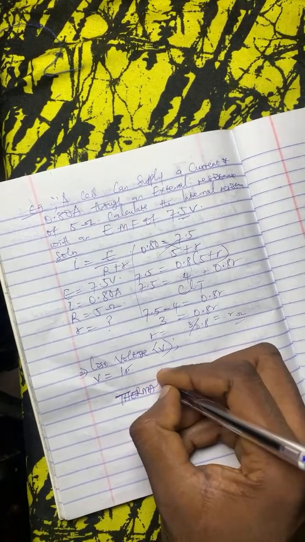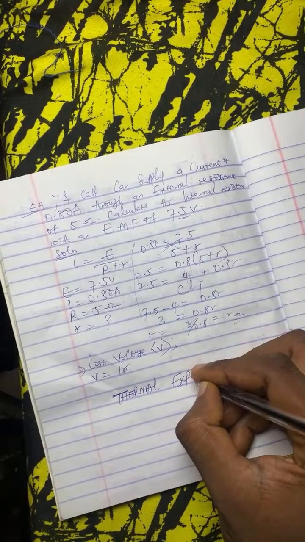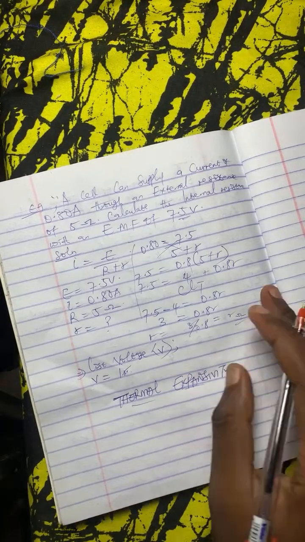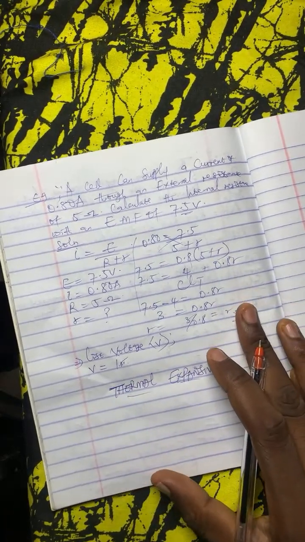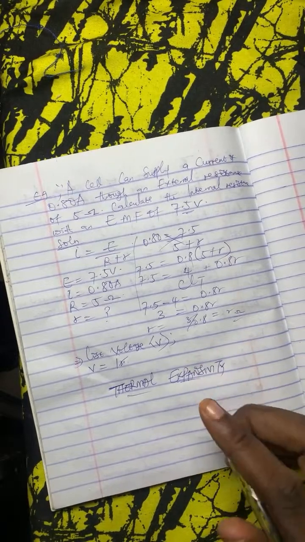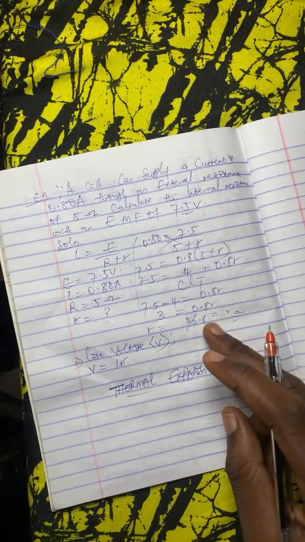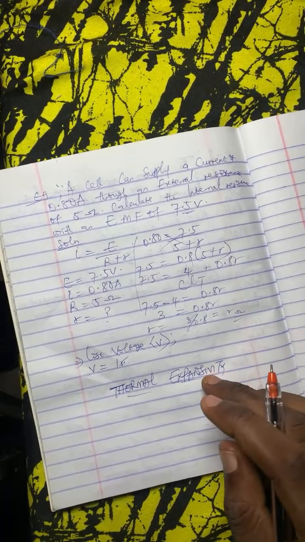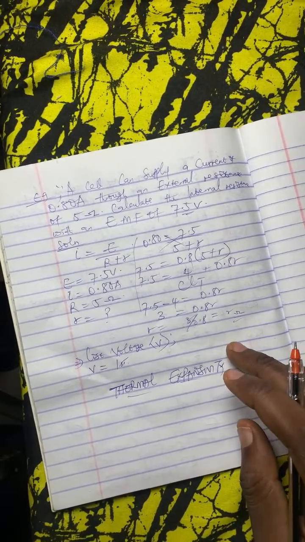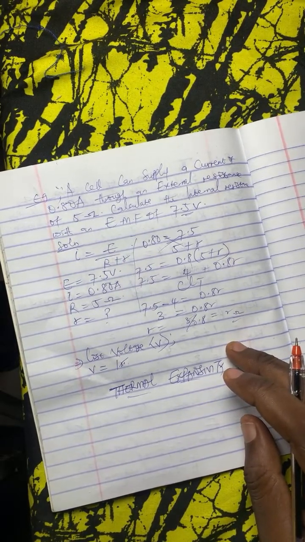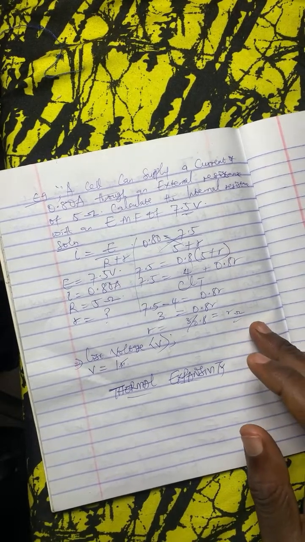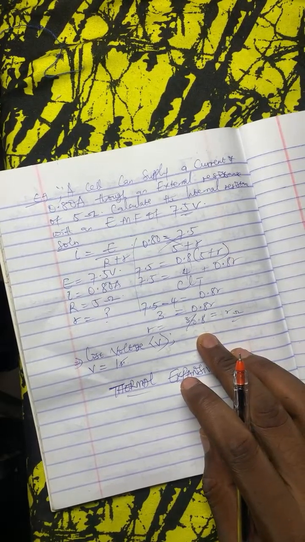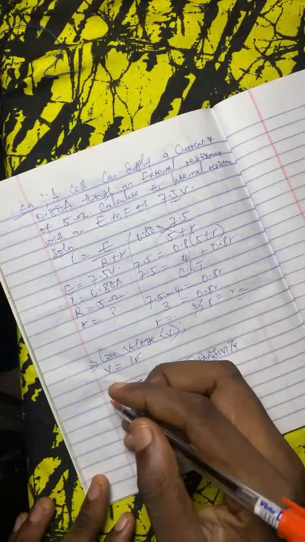Thermal expansivity. Now, when we're talking about thermal expansivity, expansivity is more like expansion. Thermal is what? Temperature. So we're talking about temperature expanding a particular body, a particular substance, a particular medium. Are we together now? So when substances are heated, there is high probability that they usually what? Expand. Are we there now? Instead of the size of the object to contract, the size of the object usually what? Expands.